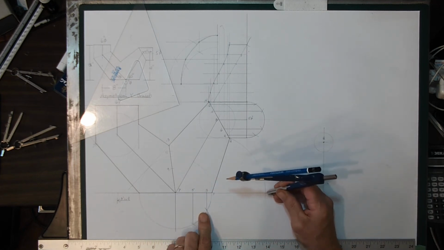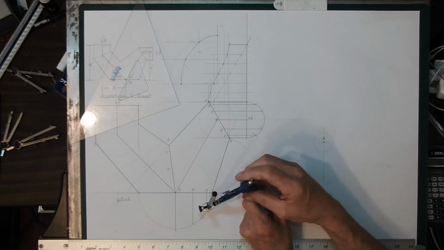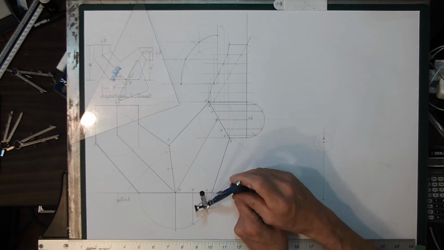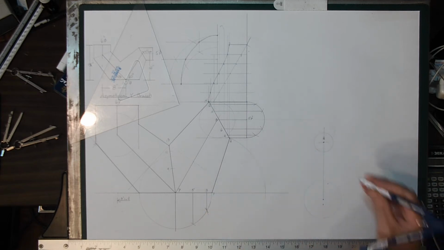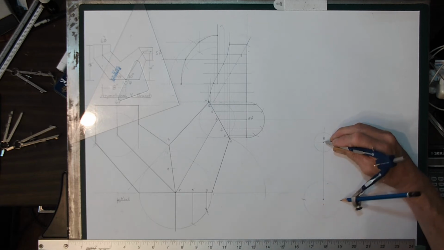Since 2 is on center and 3 is falling this much, the difference of the falls means that point 3 has a true length right here now. So from 2, I find point 3.